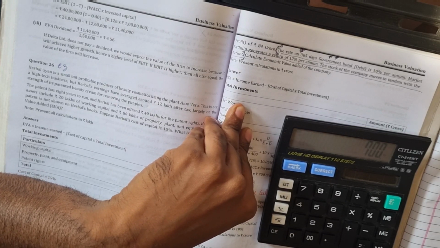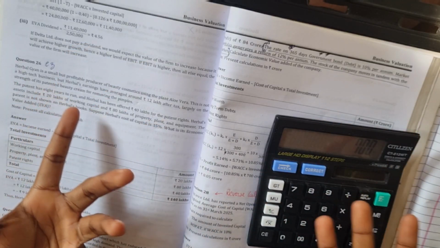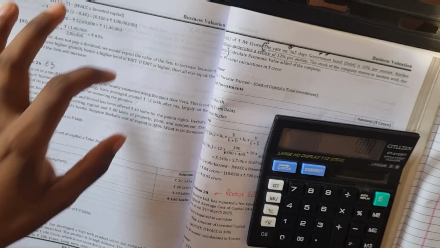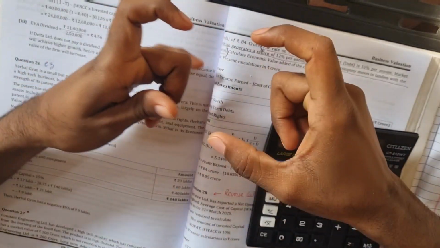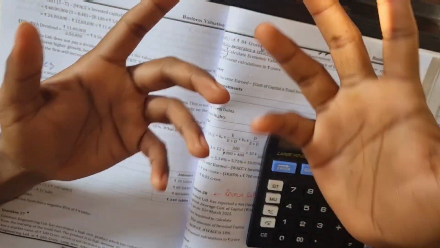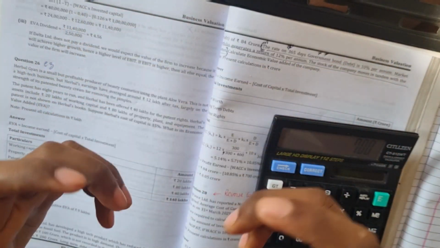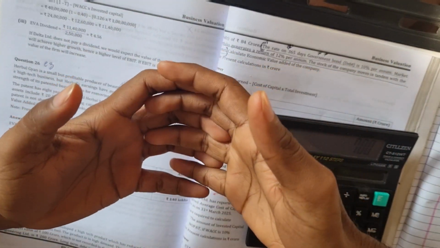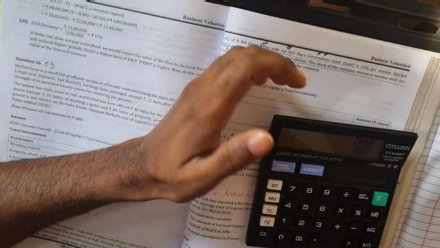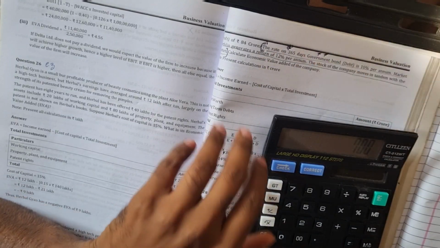Means what? The market portfolio means your Nifty 50, right? Your Nifty 50 becomes your market portfolio. What is a Nifty 50? Nifty 50 is the top 50 companies listed in the NSE, right? Nifty 50 is of NSE. So top 50 companies listed in the NSE, it acts as a portfolio, right? So that portfolio generates a return of 12%, right? So this is RM.